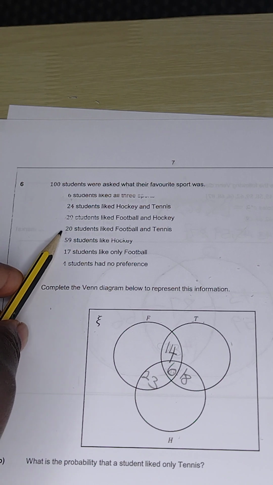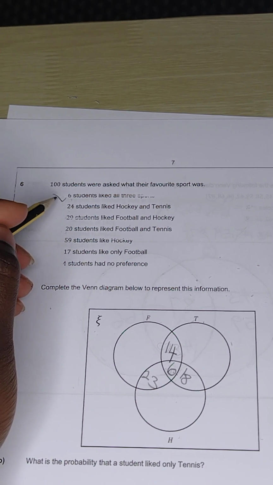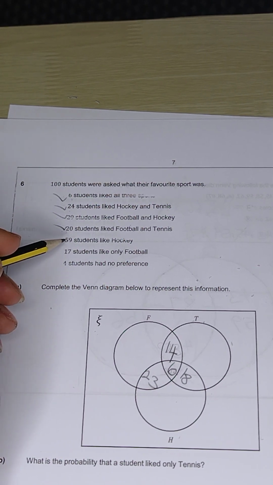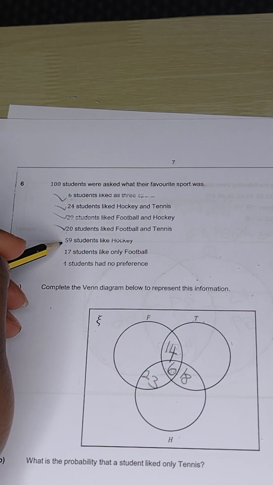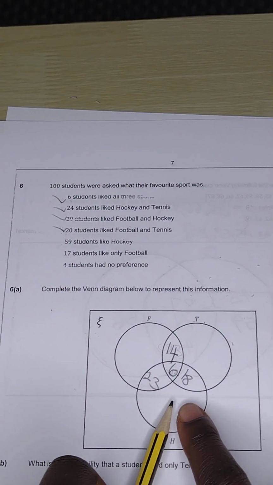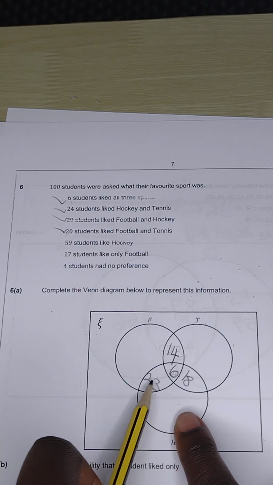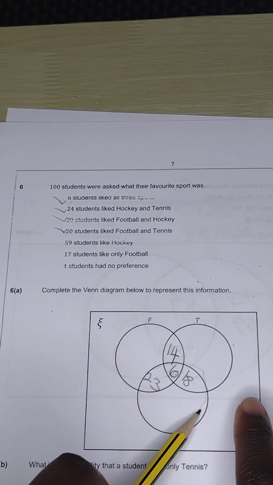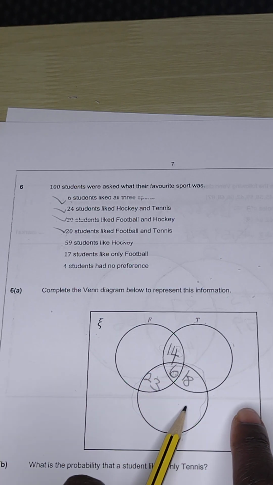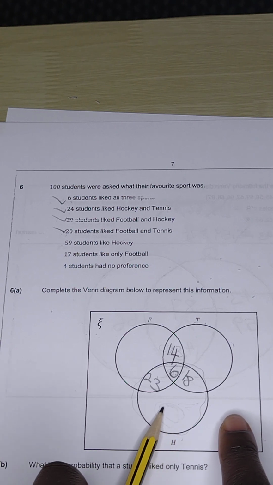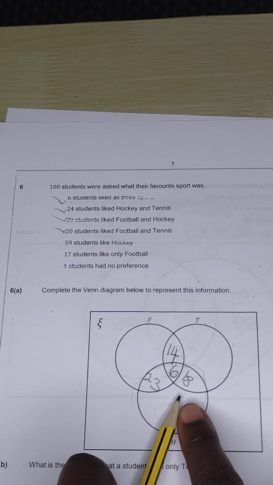Now, so we've done that, and that. 59 students like hockey. So this is hockey here. So you have to consider all of these as well. Okay, so the whole of this is 59, but you want to find hockey only because they didn't say only in their sentence.